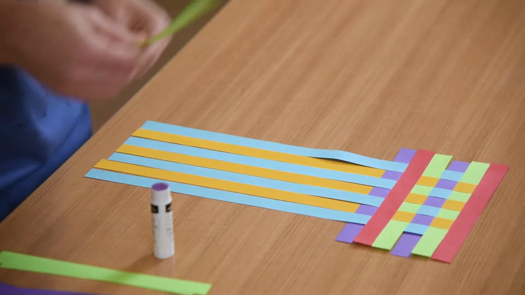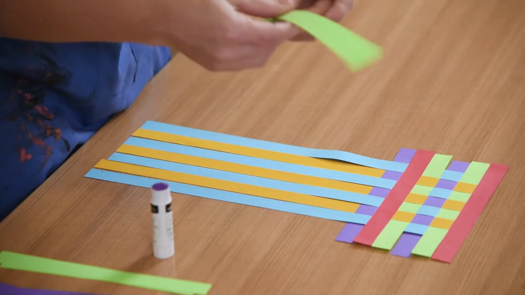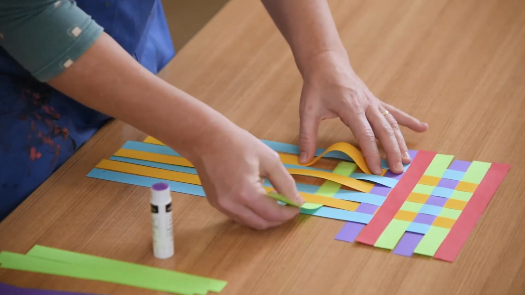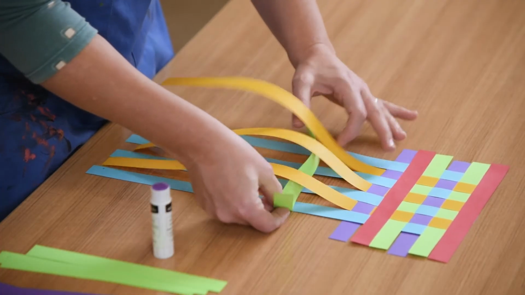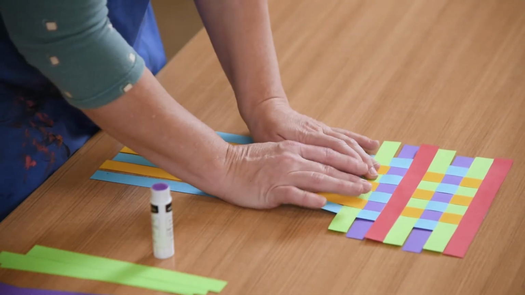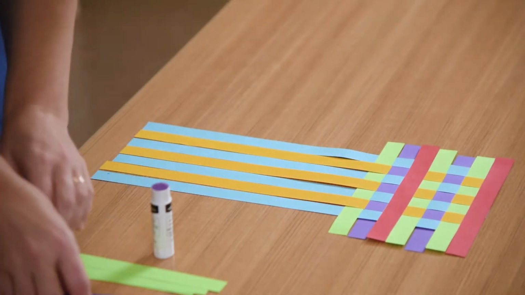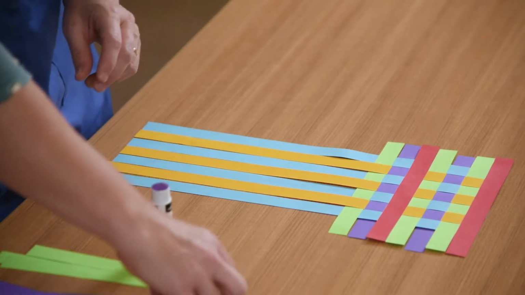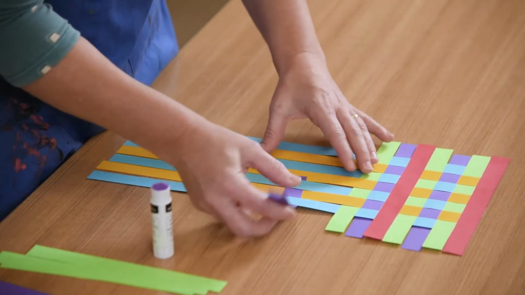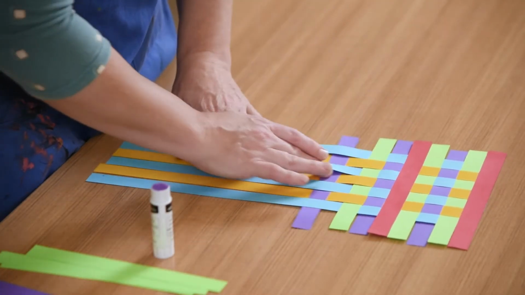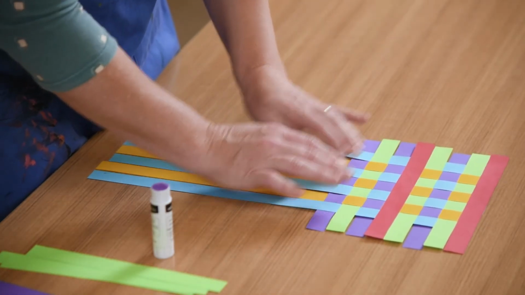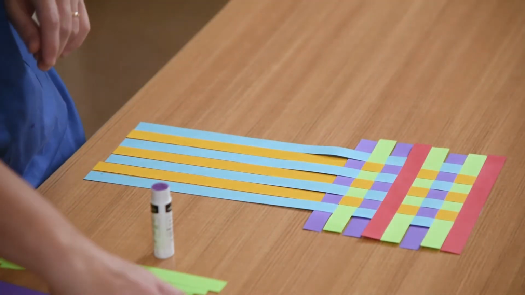The green will go over the blue and under the orange. Move under. Like that. And then back to my purple, which begins under the blue. So under, over. Okay. And now that I have that pattern, I'm ready to add another strip of red to secure it.